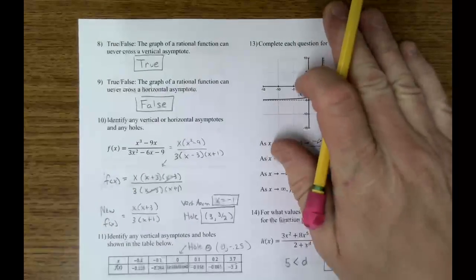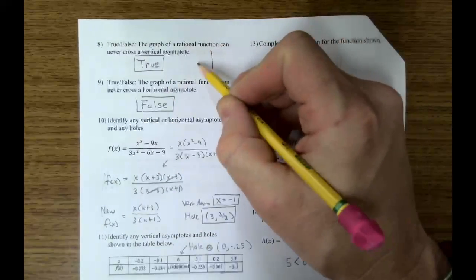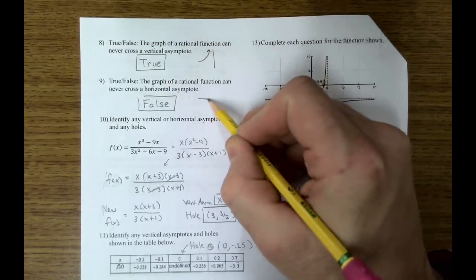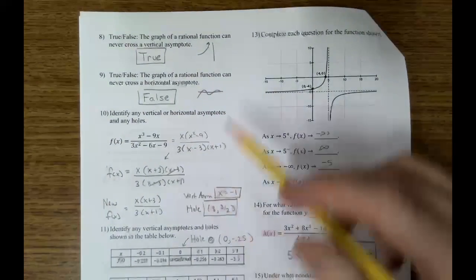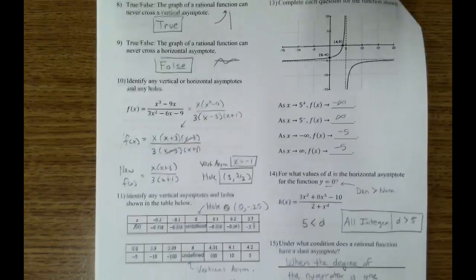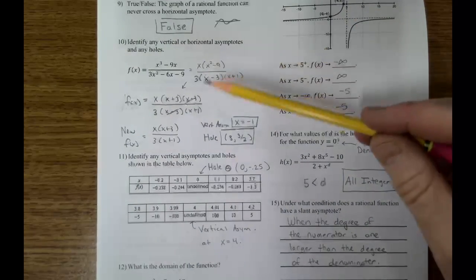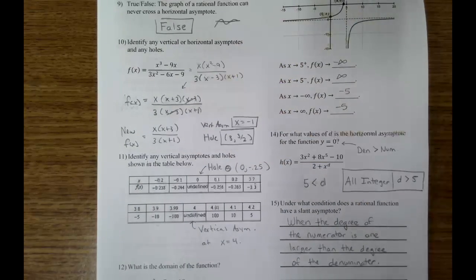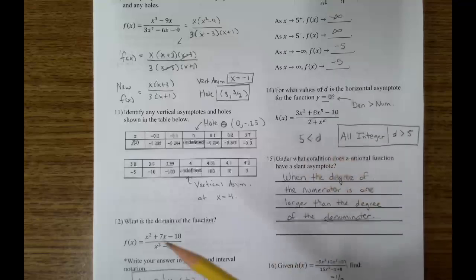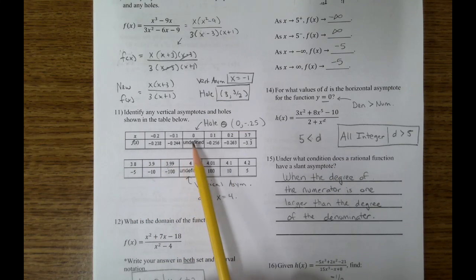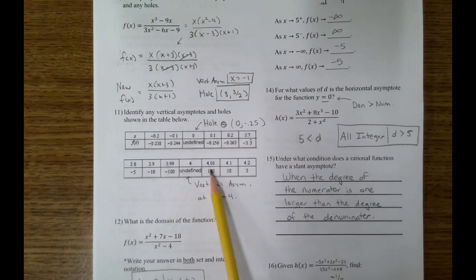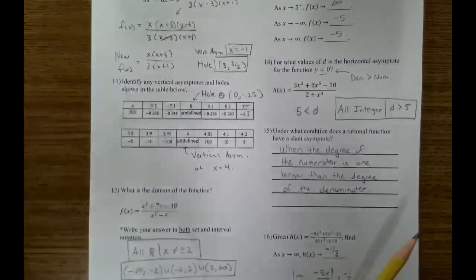On the second page, you're never going to cross a vertical asymptote. It will never cross the vertical. But sometimes when we have horizontal ones, it will cross. It will get closer to it, but it will cross. Again, holes and asymptotes. Factor it. Write your new equation. What is this on a chart? Well, if they're coming together, it's a hole. If they're going apart, it's an asymptote.